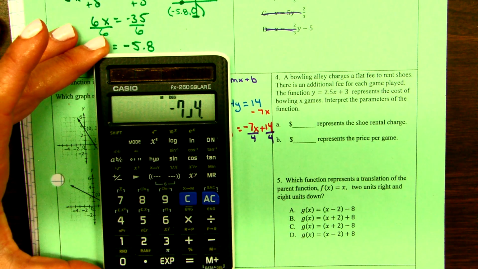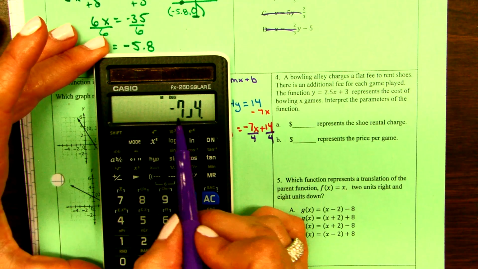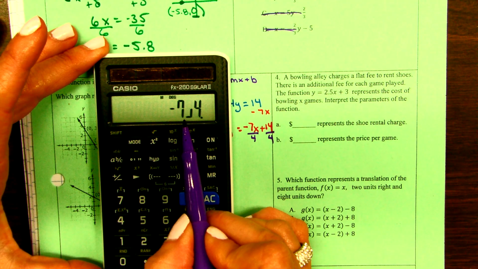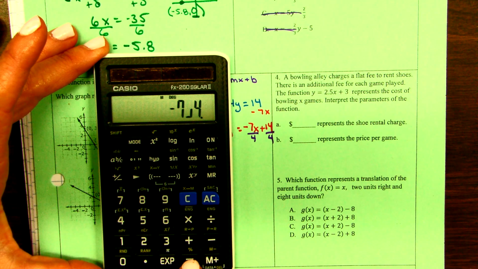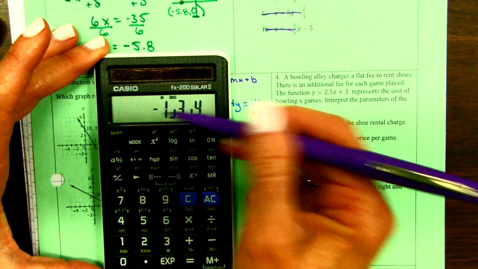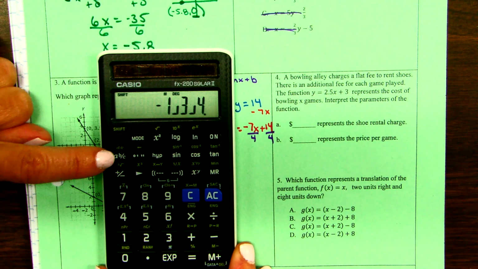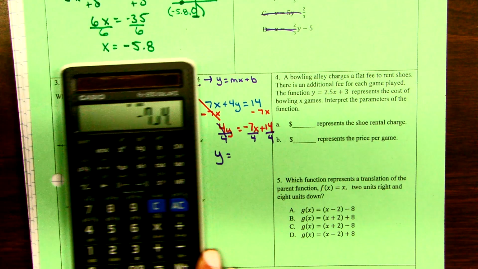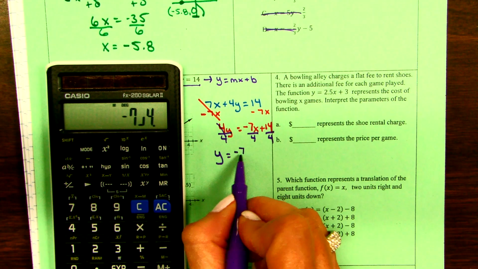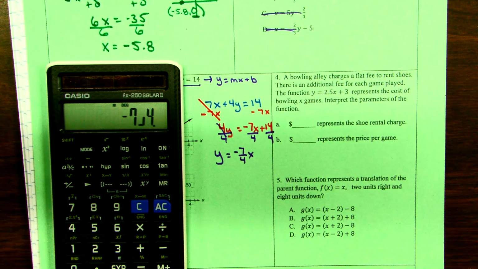Now when I hit enter, it's going to change this improper fraction to a mixed number, okay? Let me show you. It's going to go to negative 1 3/4. Well, we don't ever write a slope like that, okay? So we want it to be an improper fraction. So remember how to do that? We hit the shift fraction button, and it brings us back to what we had to start with because it was already simplified, okay?